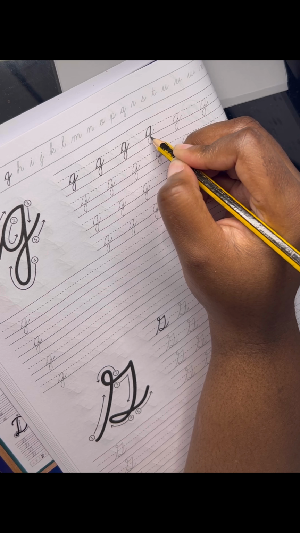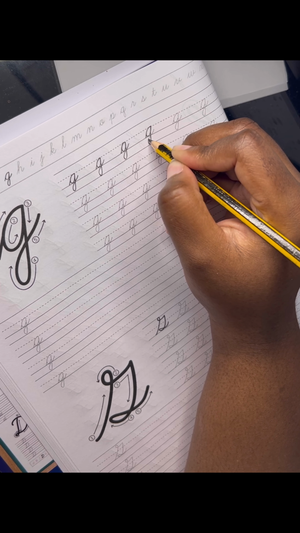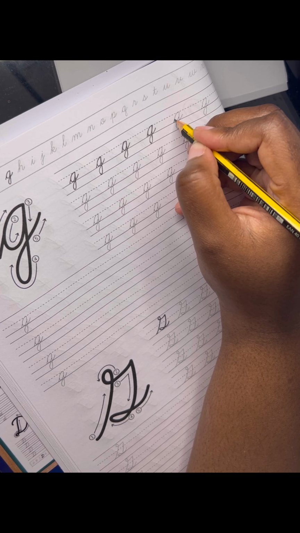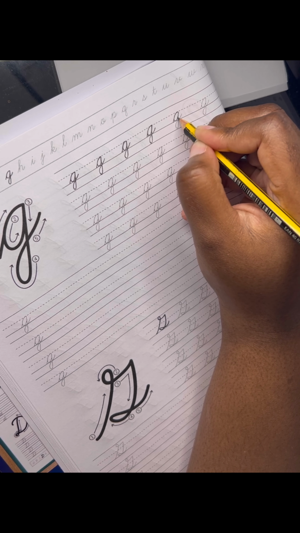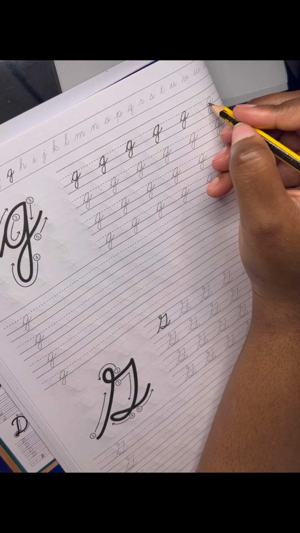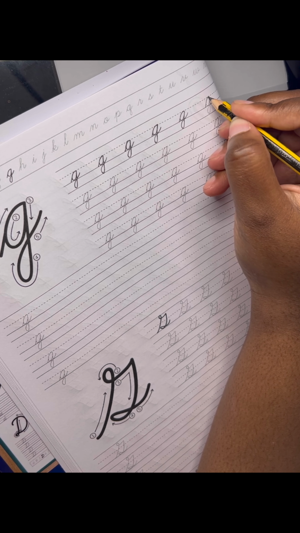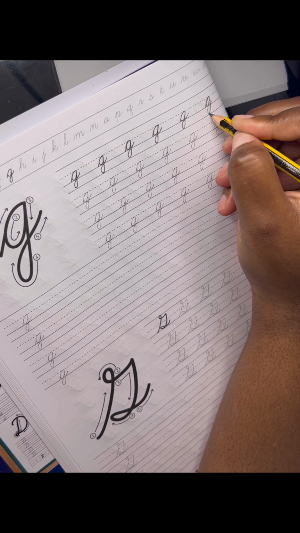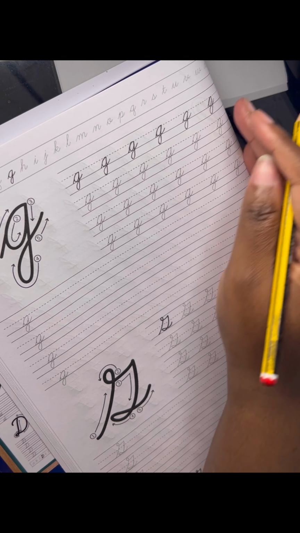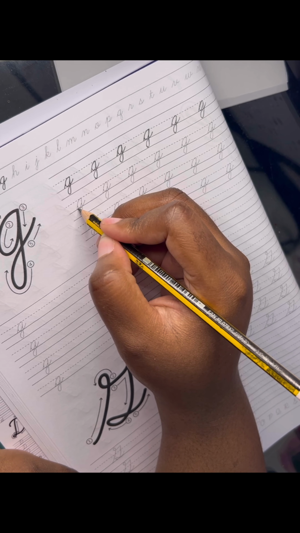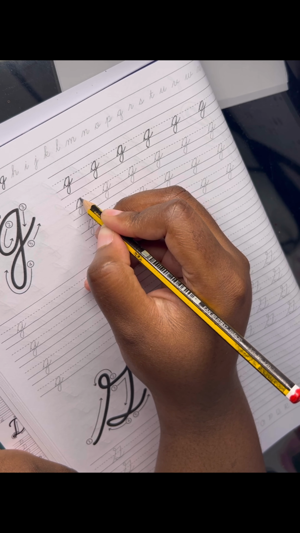My mindset when I was going into today's letter is that the letter G is one of the more elegant letters to write. And obviously thinking of the calligraphy G, that's where my mind went. And the regular writing G that I'm sure pretty much 99% of us are used to is where my mind was going with that.